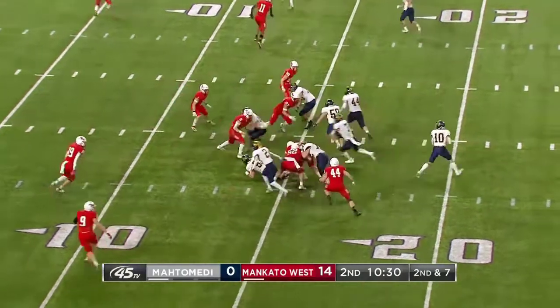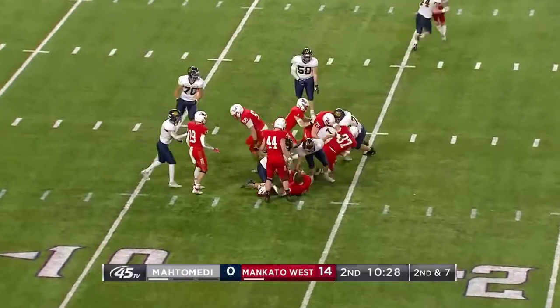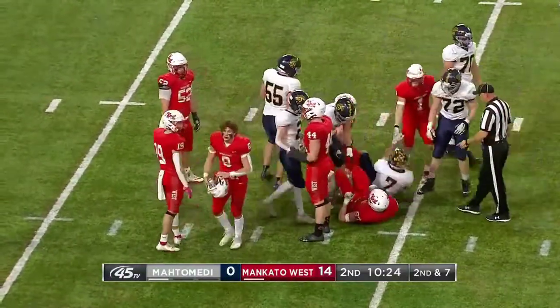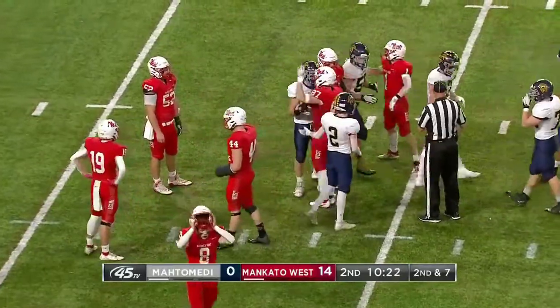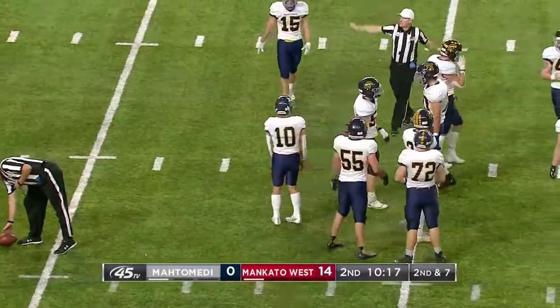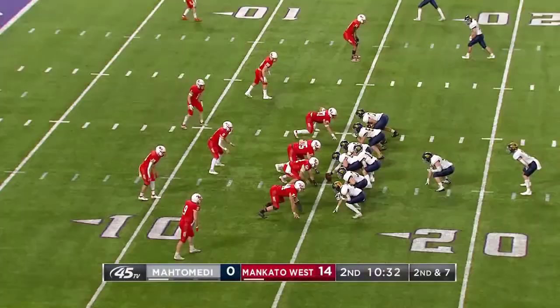On this situation, we have a defensive player whose helmet comes off during the play, and he needs to leave the game for 1 down. And I want to talk about the rule piece and then the mechanics of handling this situation.